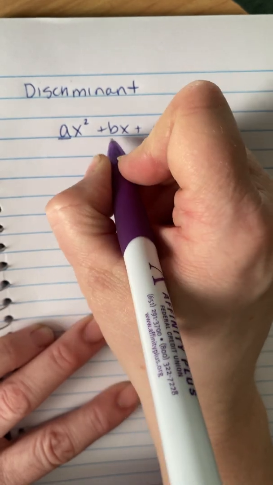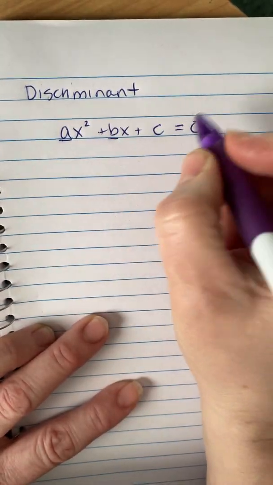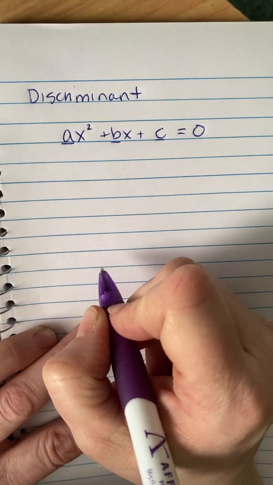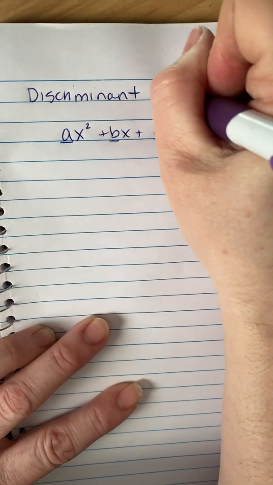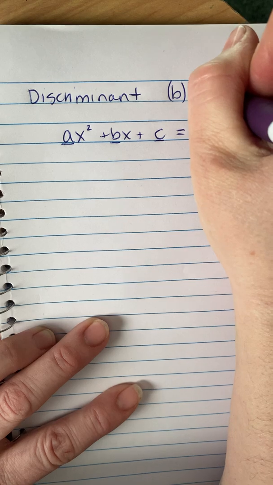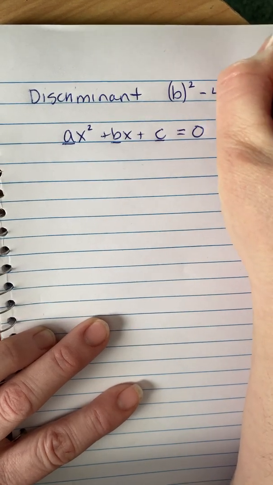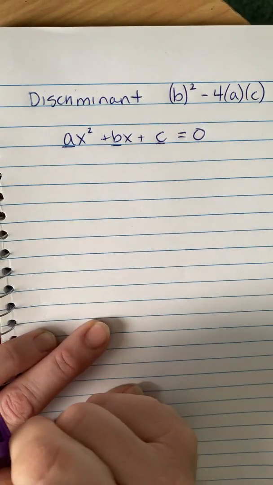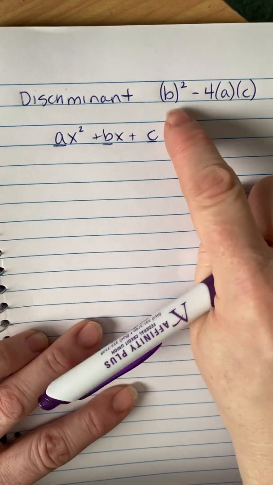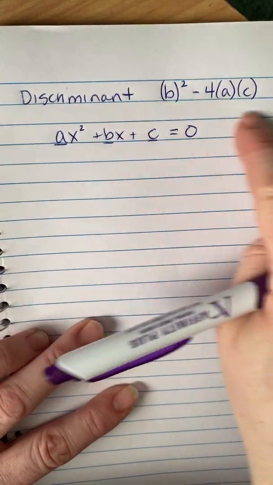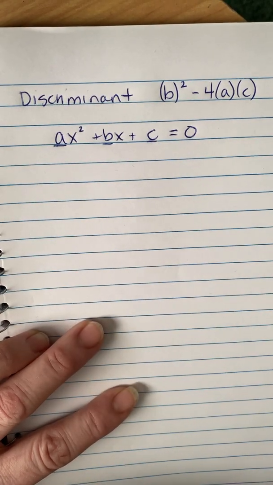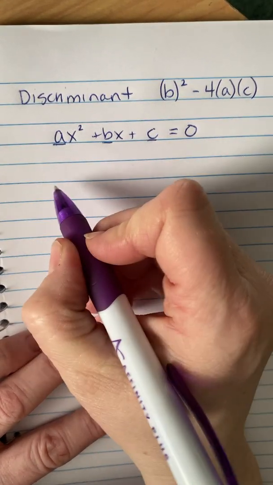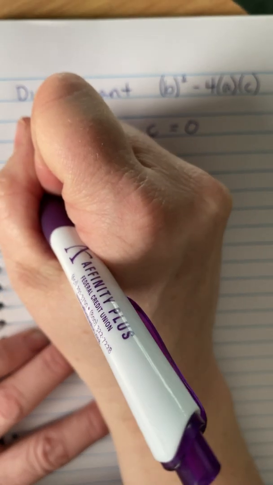A is the number in front of x squared, B is the number in front of x, and C is the number that's by itself. Okay? The discriminant is b squared minus 4 times a times c. So you need to know what a, b, and c are, and you plug those numbers in, and then you do that calculation. Okay, so what does this number tell us? Well, this number tells us the number of solutions of a quadratic.